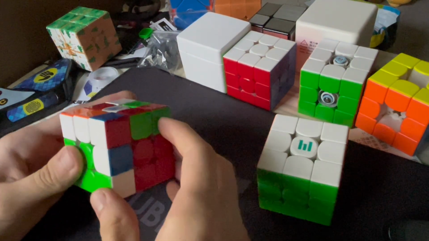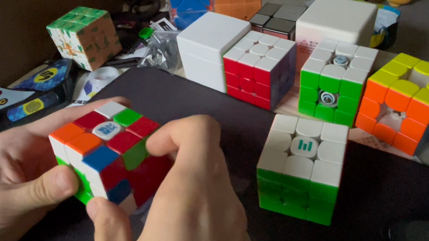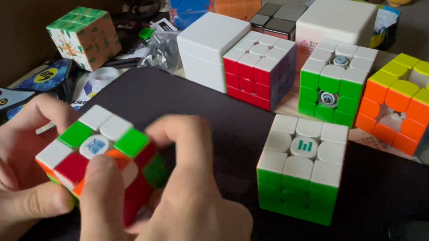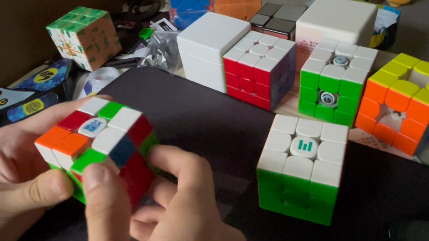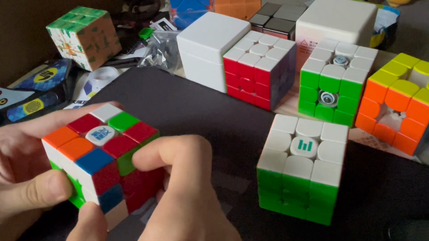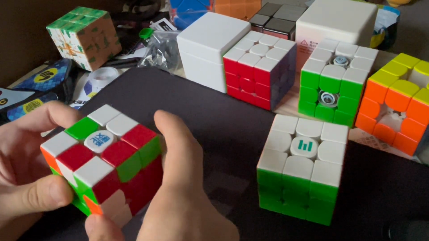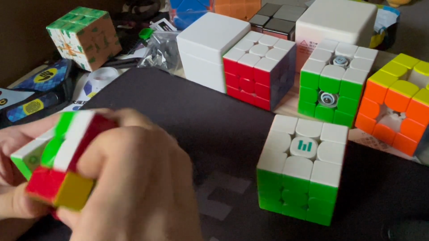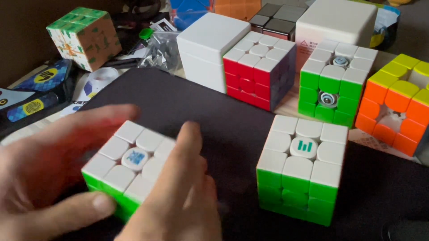So this move, where you go with that, because you're setting it up to this. So you're basically putting this edge here, using R, U prime, R prime, and then you're canceling into this. So yeah, that's how you remember it.